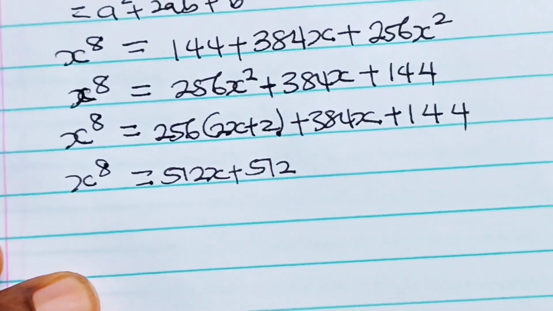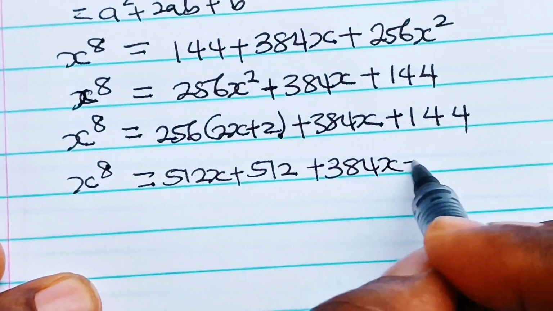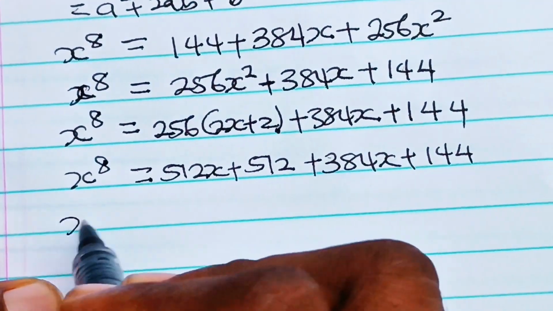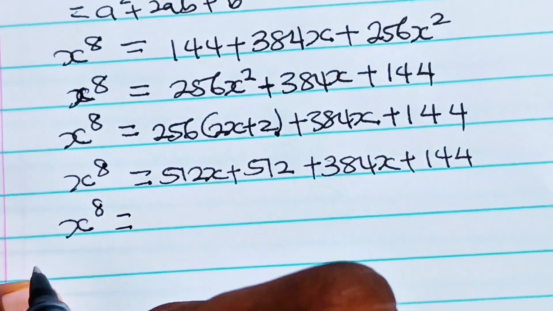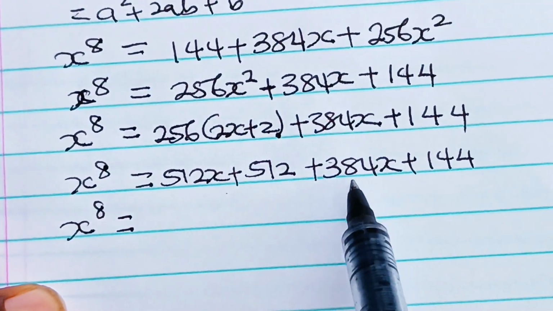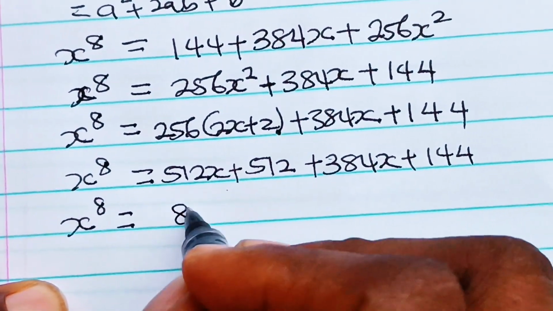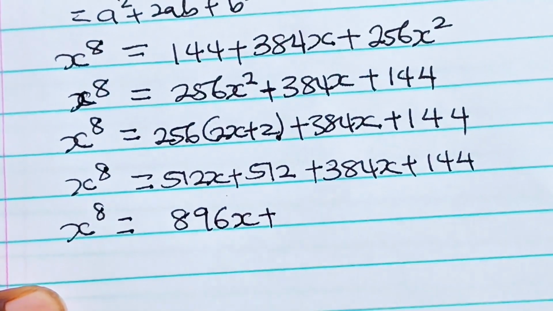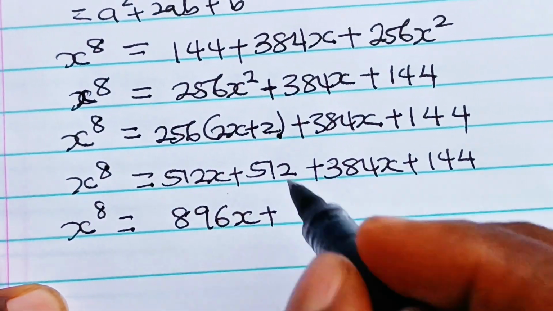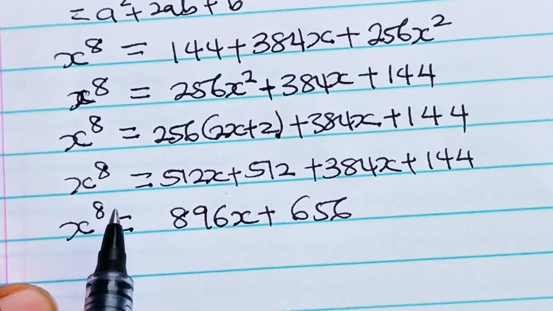Okay, then plus 384x plus 144. All right, now we have x to the power of 8 is equal to, let's collect like terms. 512 plus 384 will give us 896. Yeah, so we have 896x plus 512 plus 144 will give us 656. Okay, now this is our x to the power of 8.